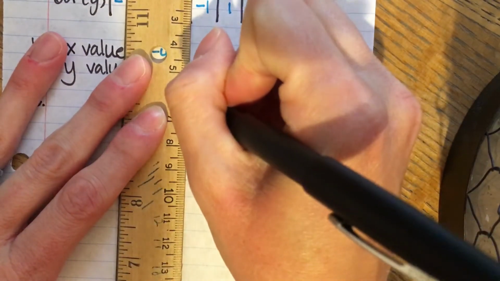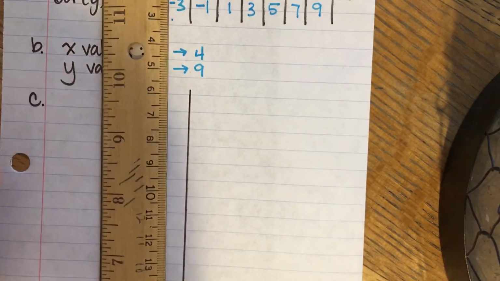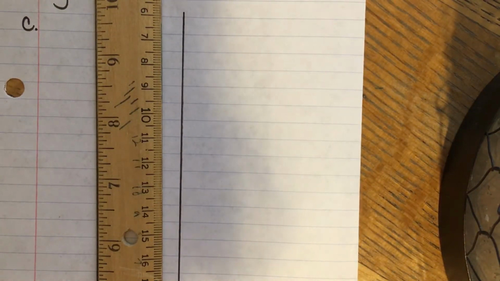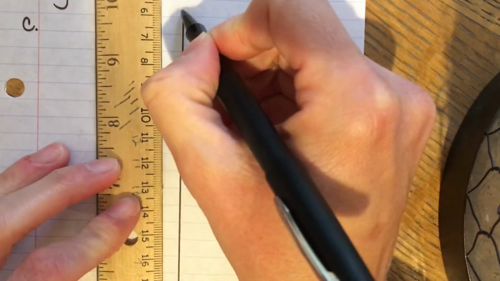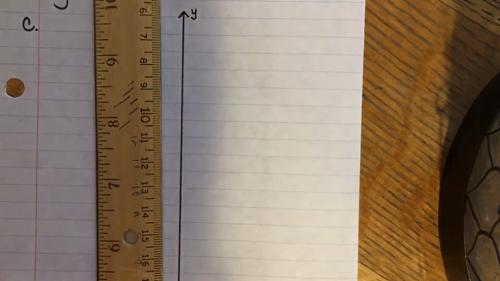It said, in the directions, to label your axes. So when we're talking about the y-axis, okay, axis is singular, axes, A-X-E-S, that's plural form. Don't get confused. So this one is our y. The vertical line is the y.